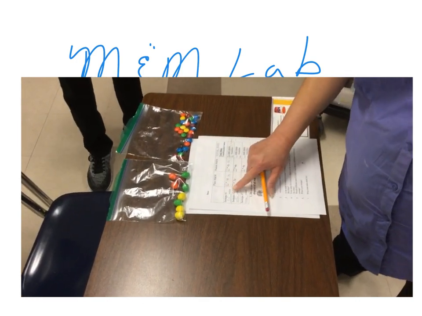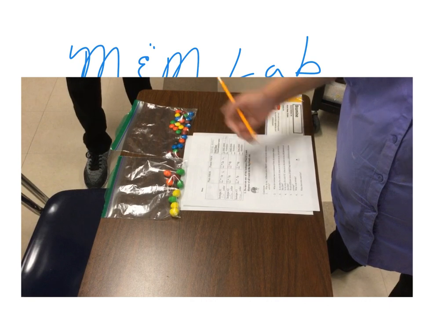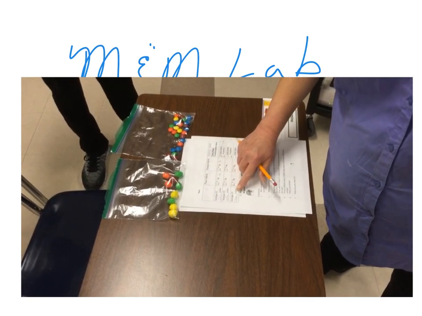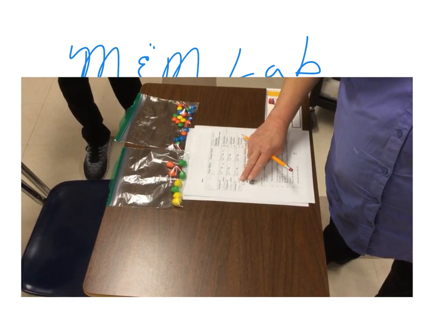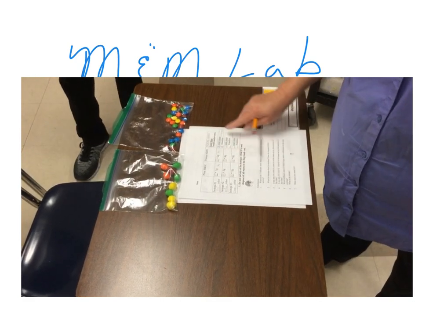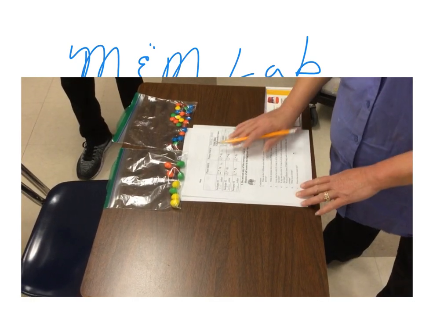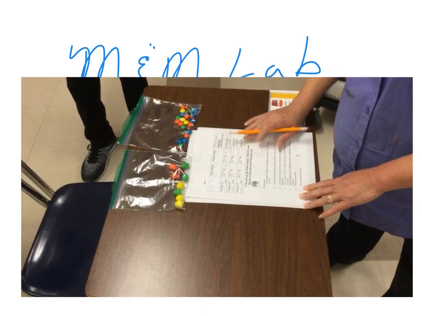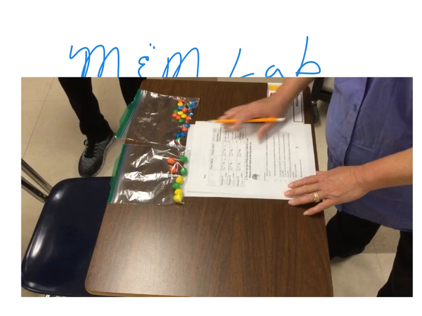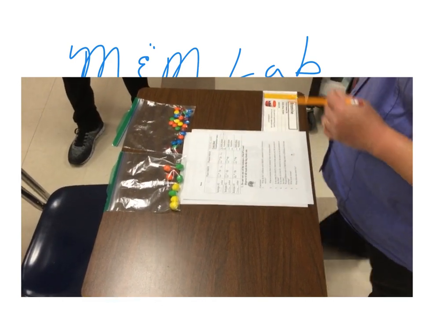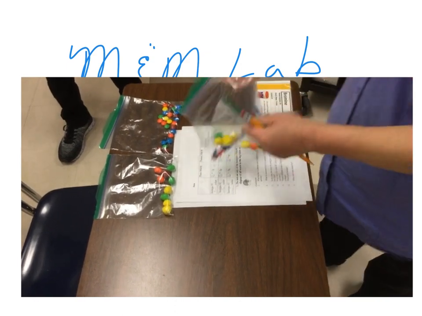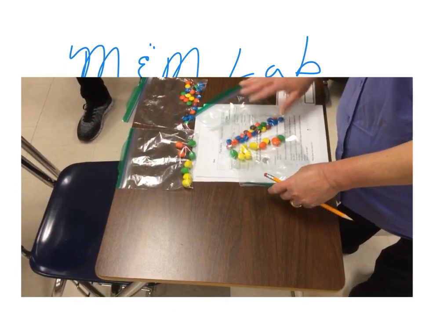What this represents is each isotope. Let's say this was carbon: you have carbon 12, carbon 13, carbon 14, so each color represents a different isotope of that same element, and you're figuring out the mass. Once you figure all of these out, compare them to your neighbors and see if they got somewhat close to what you received. Everyone is going to receive baggies, but is everyone going to have the same amounts? No. Very good.